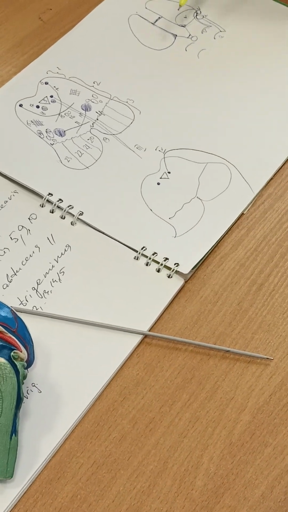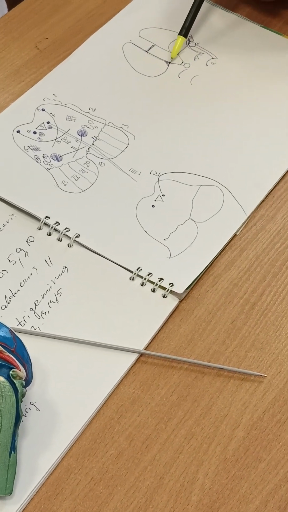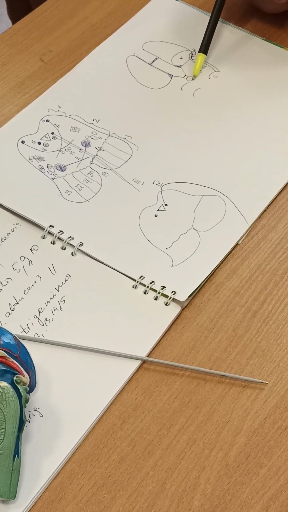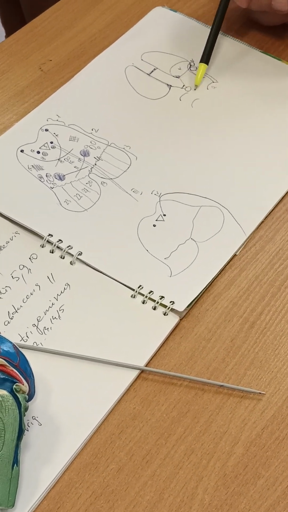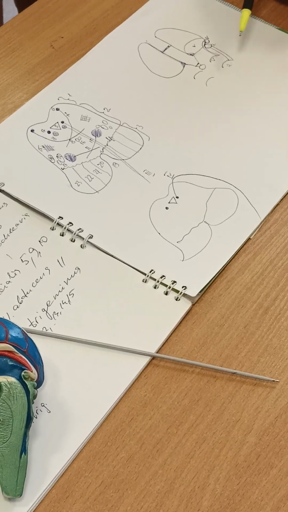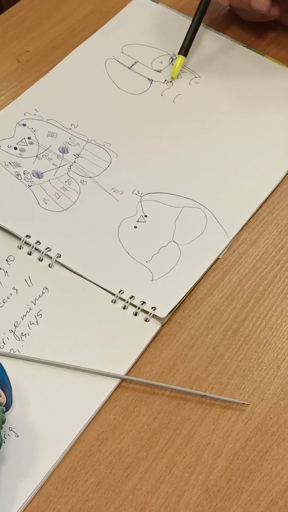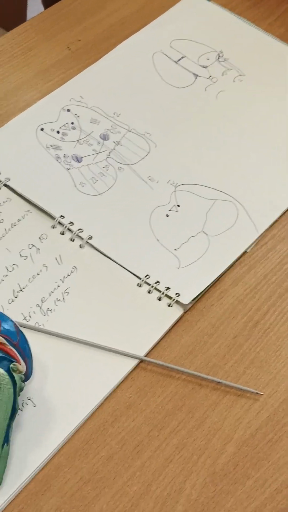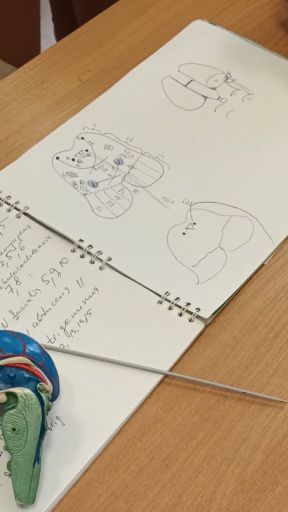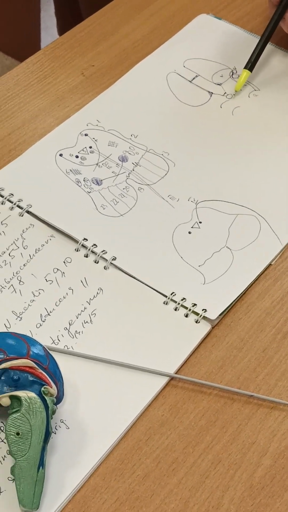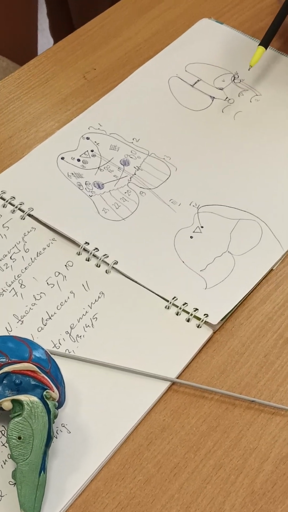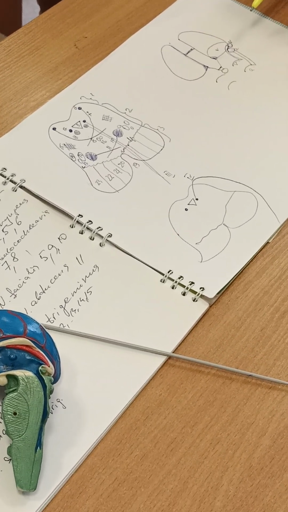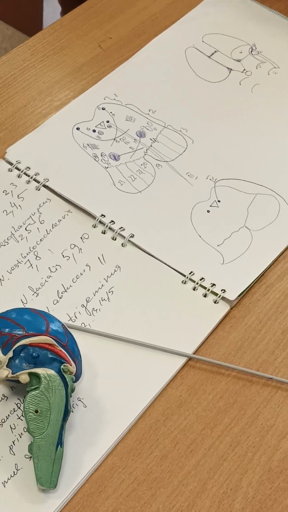All of these structures, trigonum habenulae, commissura habenularum, and pineal gland, are the epithalamus. You already know that the pineal gland is an endocrine gland, and we discussed it in the previous semester. Melatonin, serotonin, and antigonadotropic hormone are produced in the epiphysis.